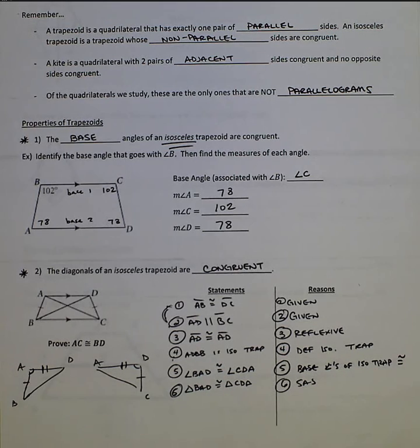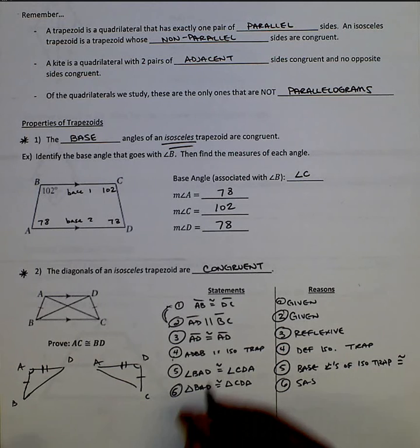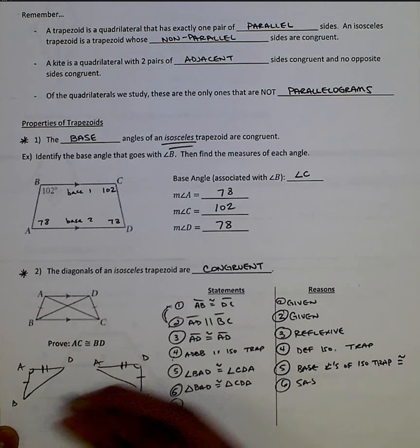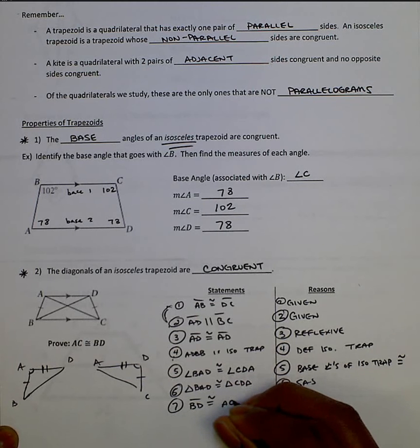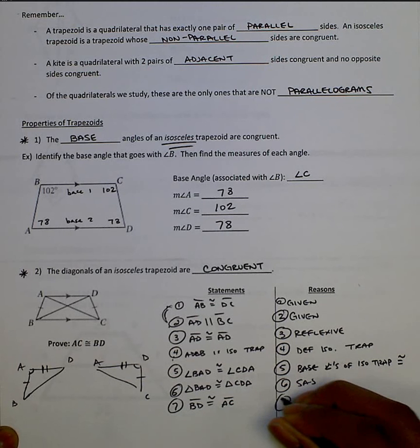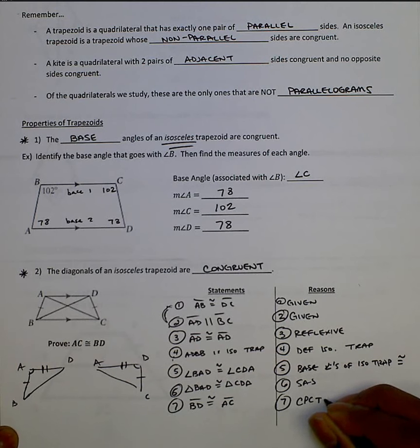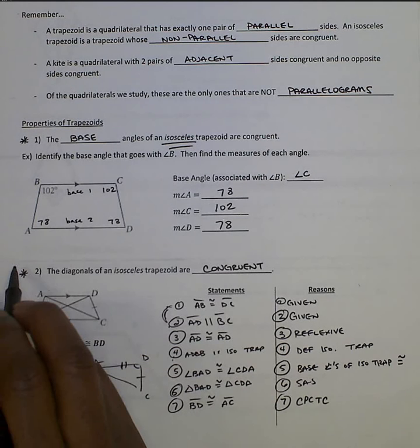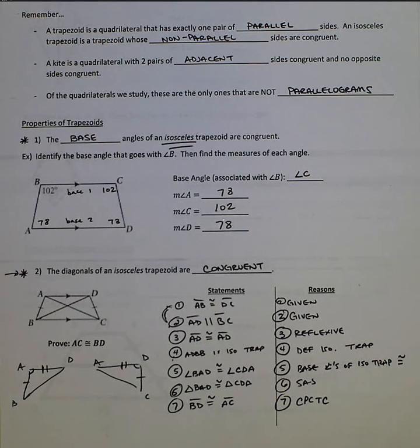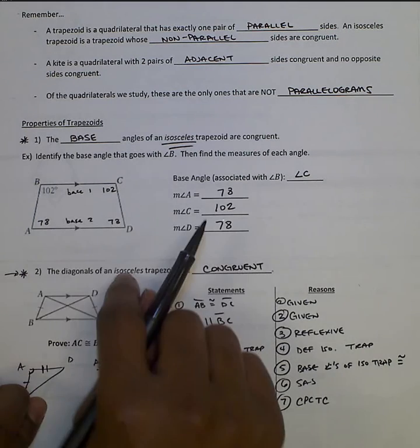Okay, and since that's true, then I can say that BD is congruent to AC by CPCTC, corresponding parts of congruent triangles are congruent. Whew. All right. So again, major takeaway is that the diagonals of an isosceles trapezoid are congruent. Okay, these are 2 things that you need to know about trapezoids. Flip it to the back.